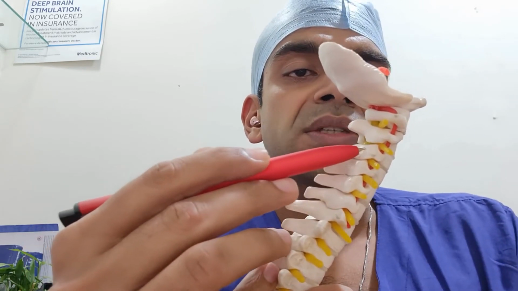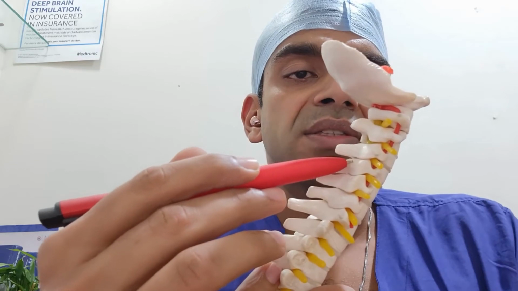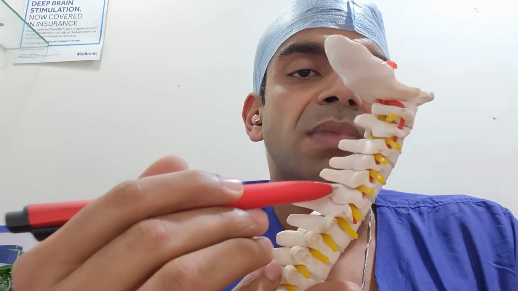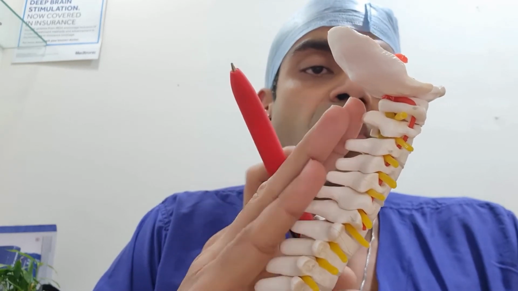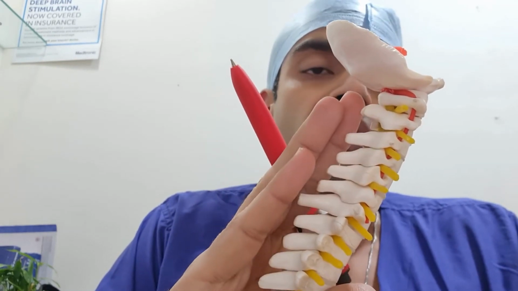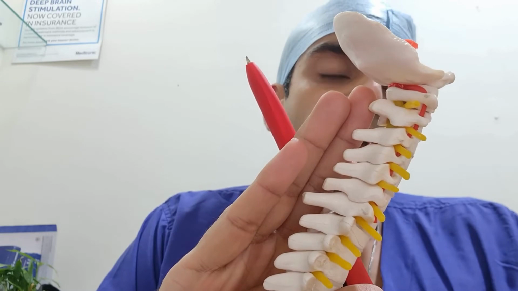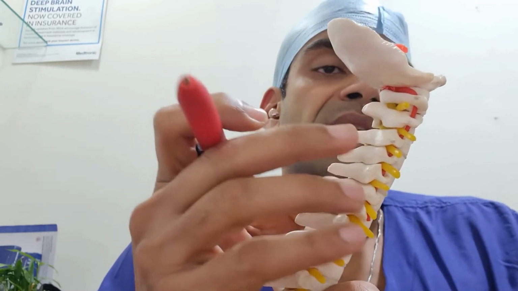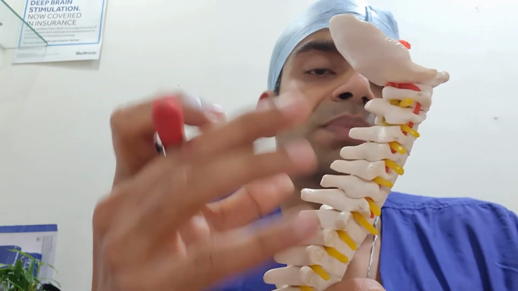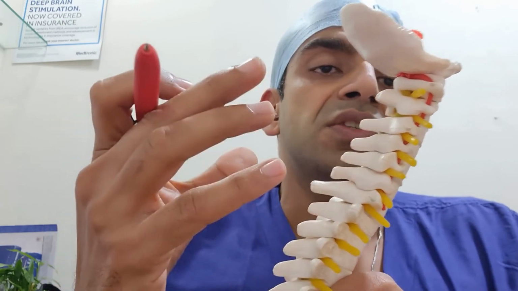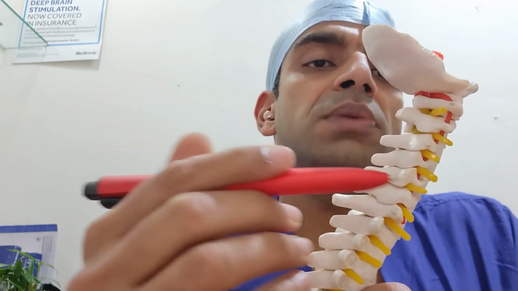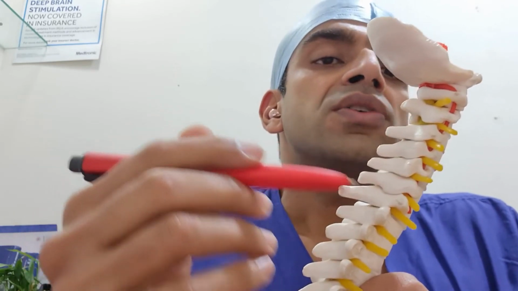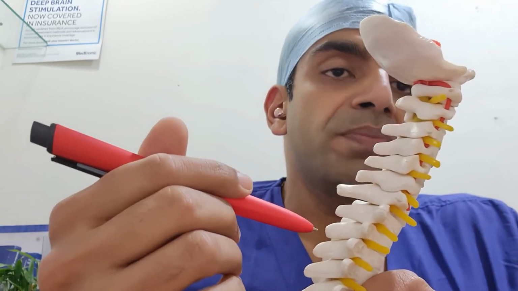In this laminoplasty, cuts are made at multiple levels of the bone, and the whole spinous process is opened up like a door, like an open door. So the whole back of the spine moves backwards like this, and that gives more space for the dura and the spinal cord to expand outside, thus relieving it of pressure. And in this surgery, there is no need to put multiple screws at different levels. So the complexity of the surgery comes down.